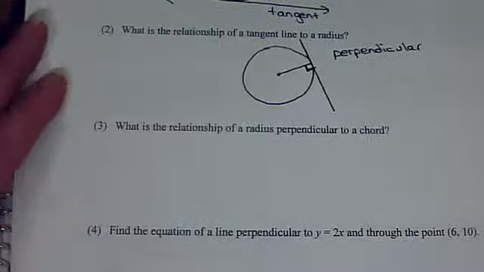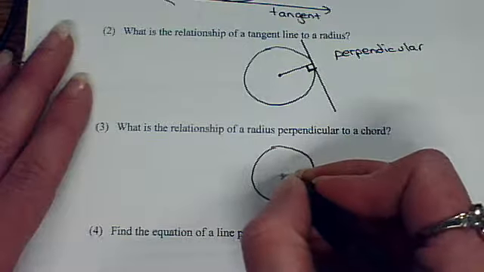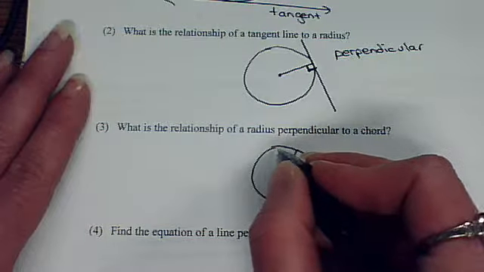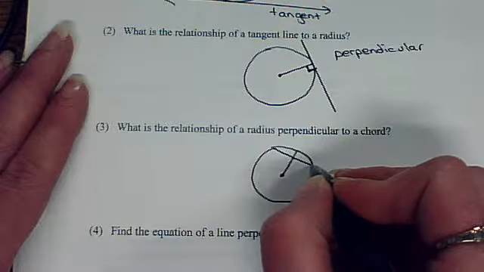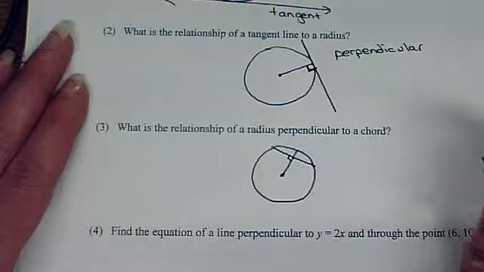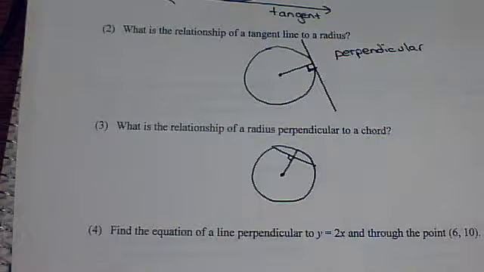It's always going to be perpendicular. Now, what if we have a radius coming out, and it's actually perpendicular to some chord? So what if I know that these are perpendicular? There's something really cool that happens here as well.